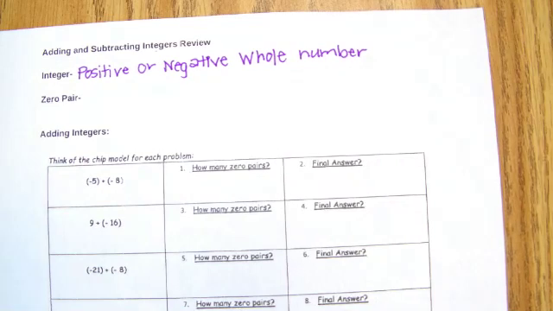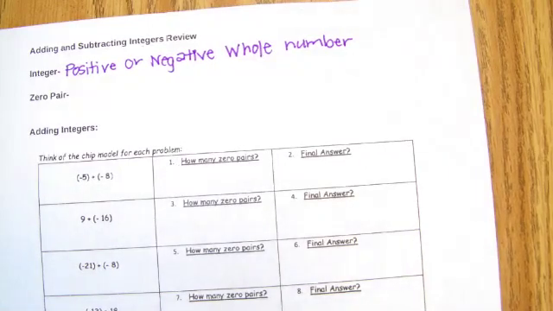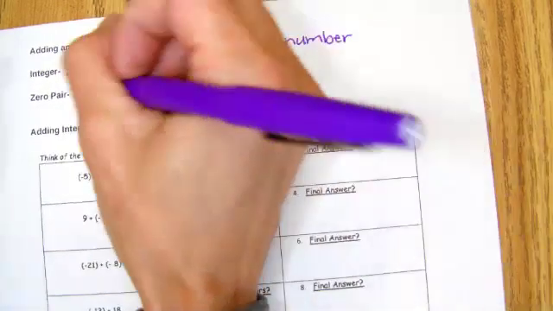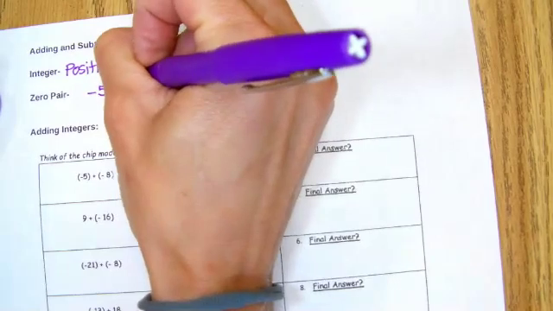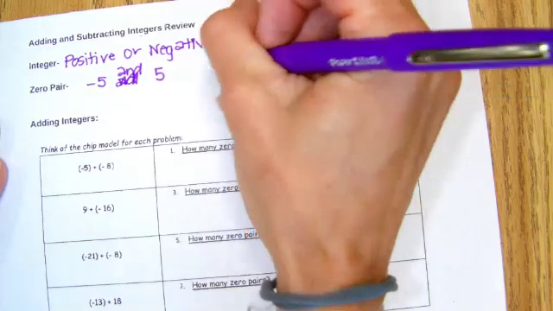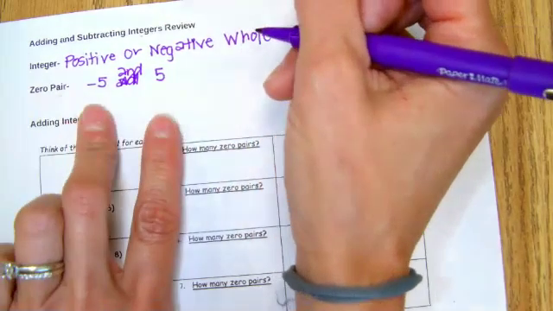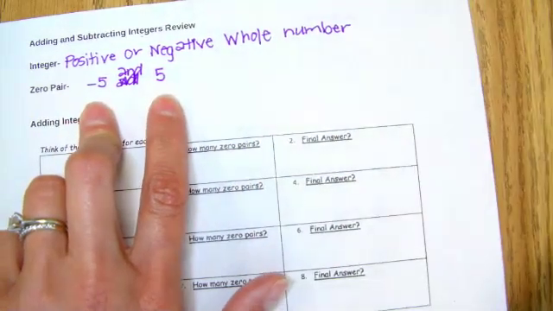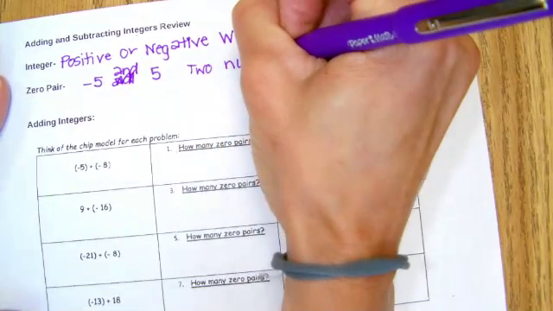And something that some teachers talk about in using positive and negative whole numbers are zero pairs, okay? So all a zero pair is, I'll give you an example. A zero pair is like -5 and +5. They're a zero pair because when you add them together, they get 0, all right? A zero pair is any set of numbers that are the same, that are opposite, and you add them together and they will give you 0, okay? So two numbers that add to 0.